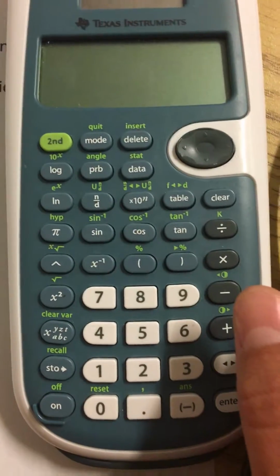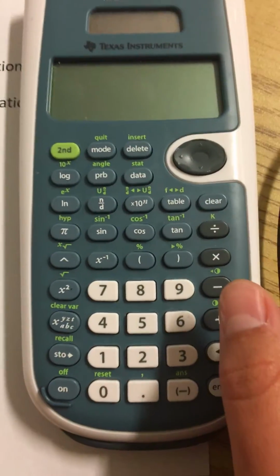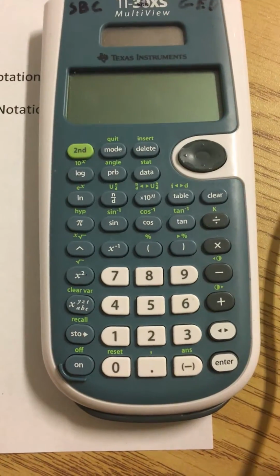And there you have it. Those are really the basic functions that students really need to know in order to complete their math test.